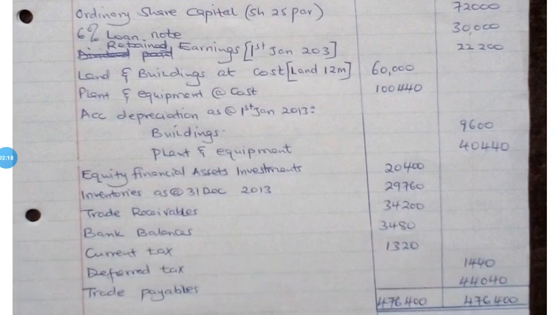Equity financial asset investments, inventories as at 31st December 2013. That is the closing stock. Trade receivables, bank balances, current tax, deferred tax, trade payables. So as you can see, the trial balance is balancing at 476,400.